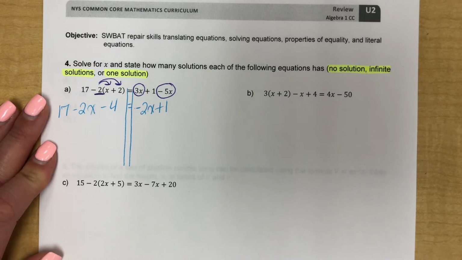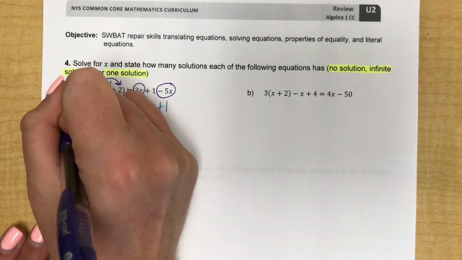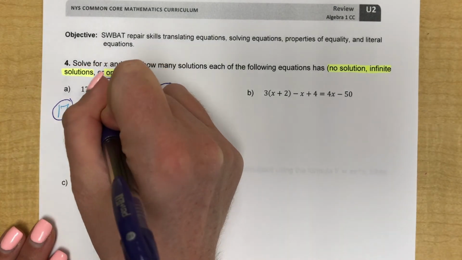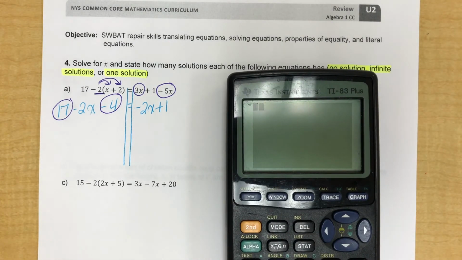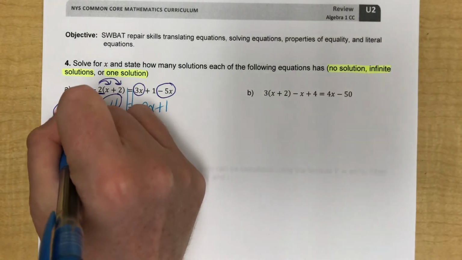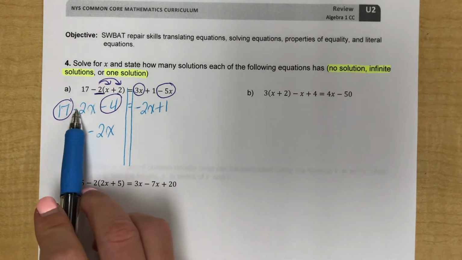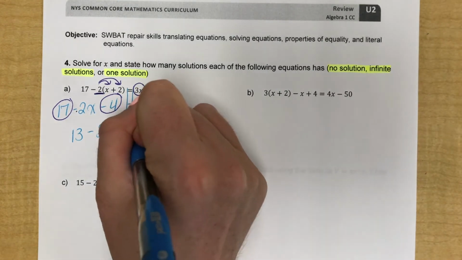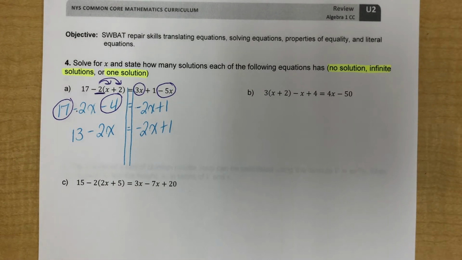All right, so if I look at the left-hand side, again, looking pretty busy. So I'm going to combine my like terms, 17 and negative 4. So in the calculator, I'm going to type in 17 minus 4, and I get 13. So now I have 13 minus 2x, I'm just bringing that down, equals negative 2x plus 1. All right, and then I'm just going to keep combining like terms.